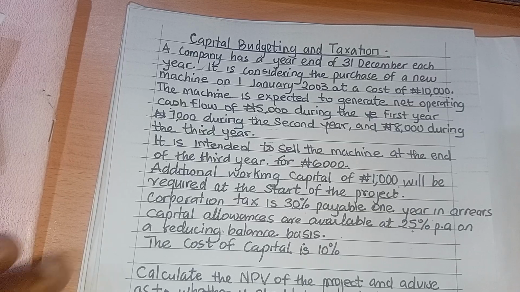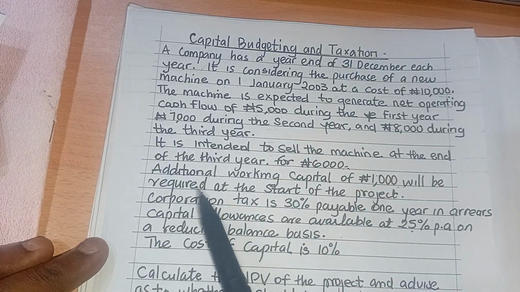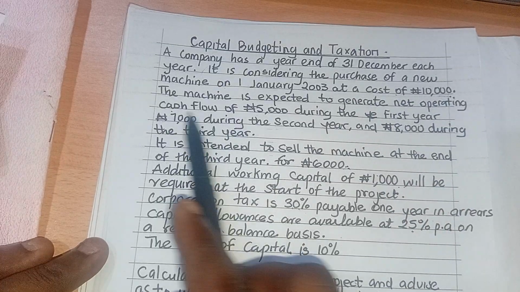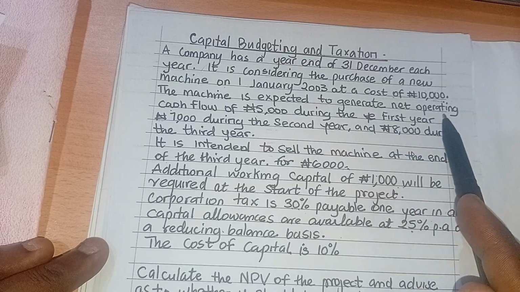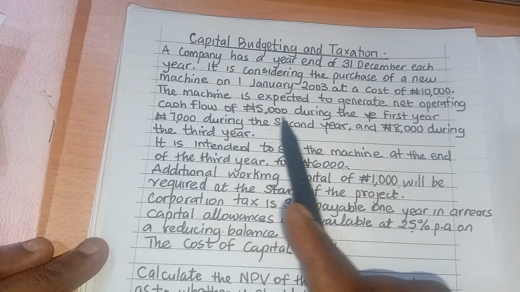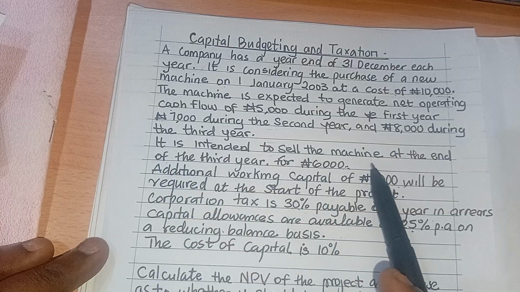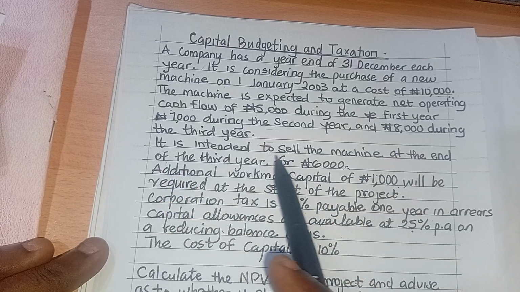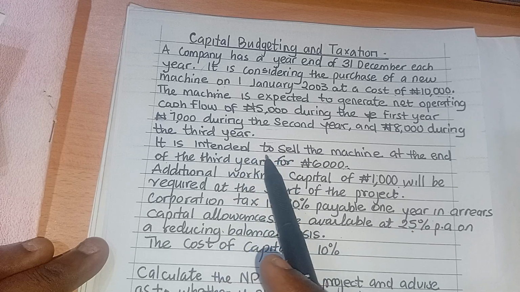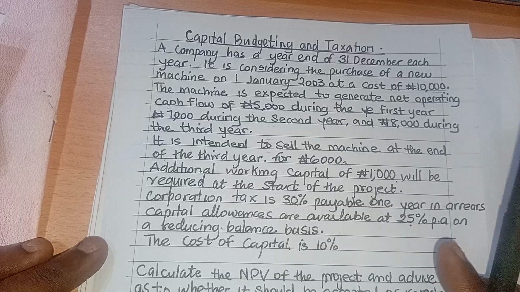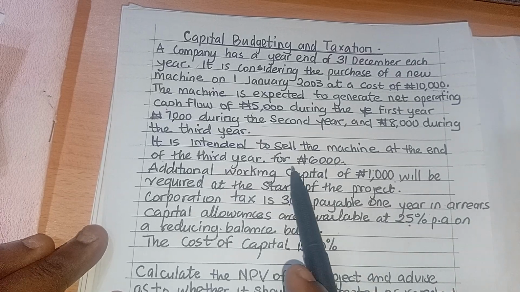Since this is on taxation, of course, we have the costs of the project and the net operating cash flows, which have been given. We are also told that the company intends to sell the machine at the end of the third year. So the lifespan of the project is 3 years.